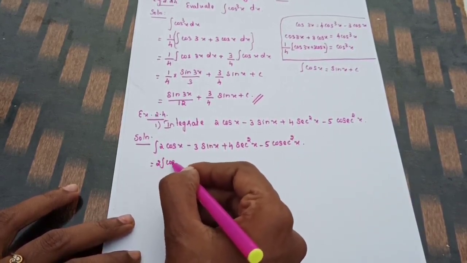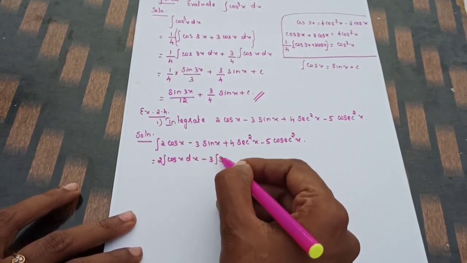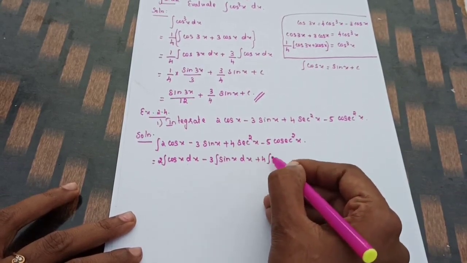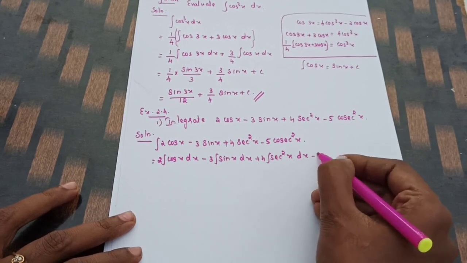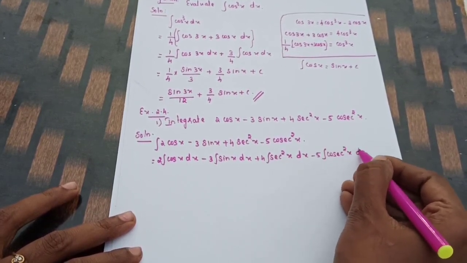So integral of cos x dx, then minus 3 is a constant, sin x dx, then plus 4 into integral of secant square x dx minus 5 into integral of cosecant square x dx.